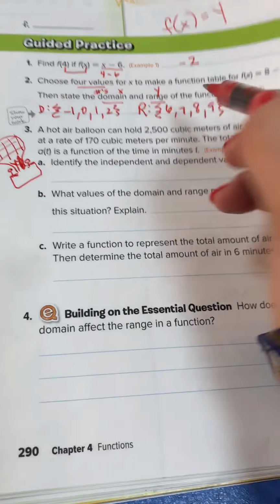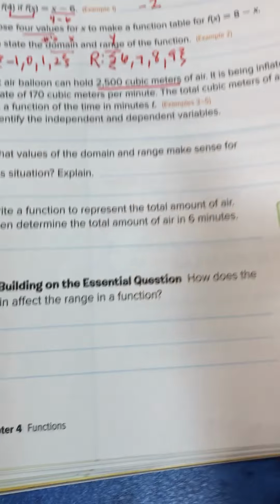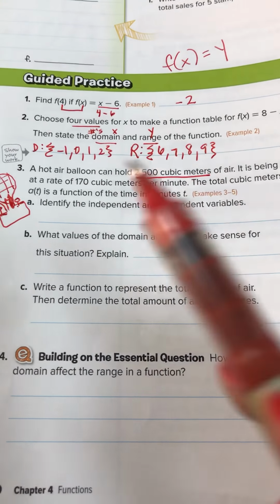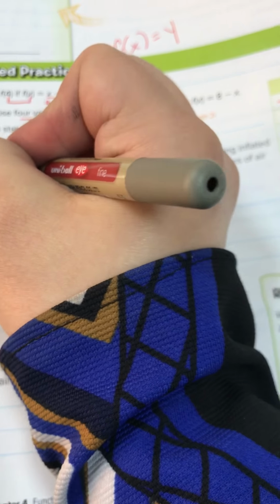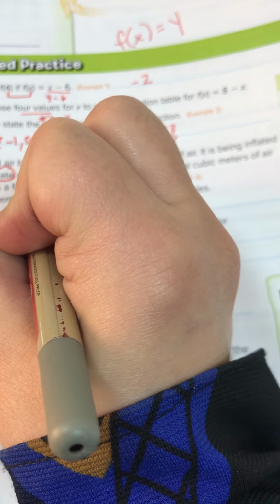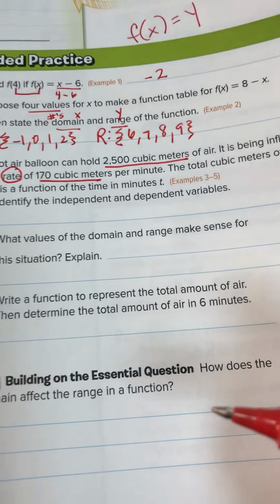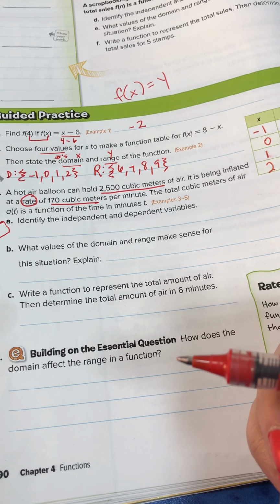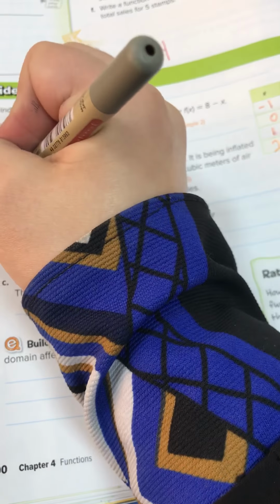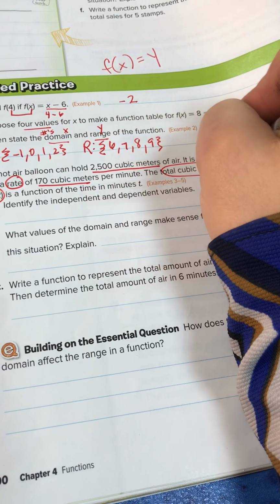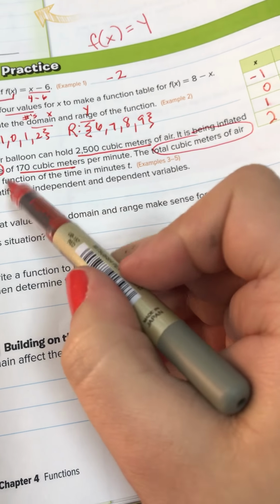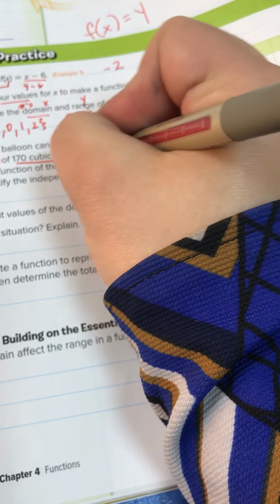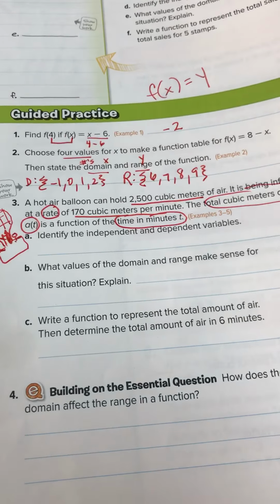Can hold 2,500 cubic meters of air. It is being inflated at a rate, we need to know rate because it's rate of change, of 170 cubic meters per minute. The total cubic meters of air, A of t, that's one of our variables, is a function of the time in minutes, t. So time in minutes is our other variable.